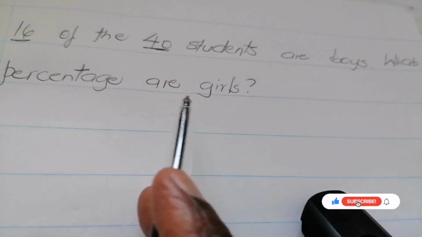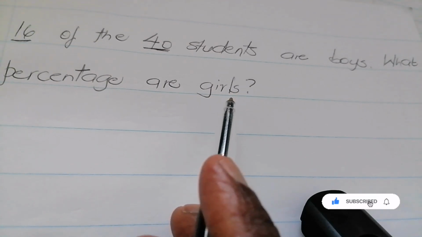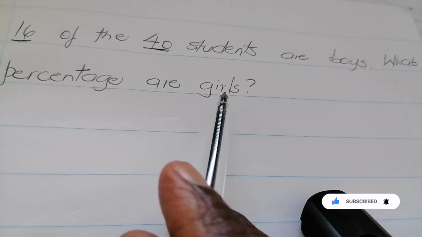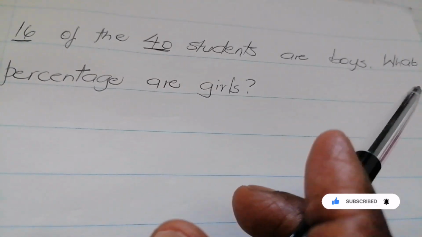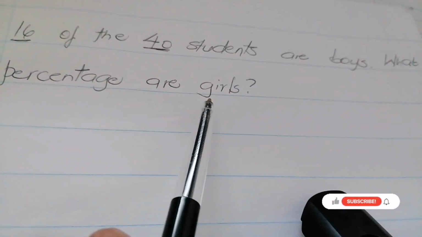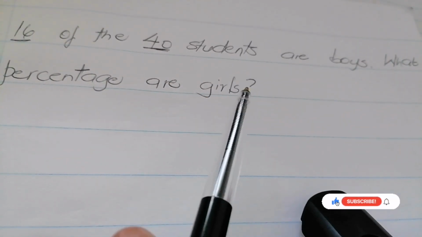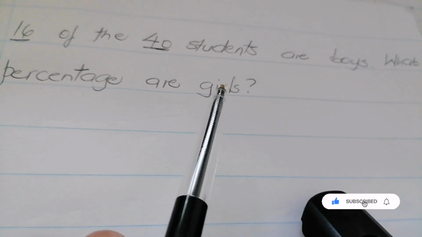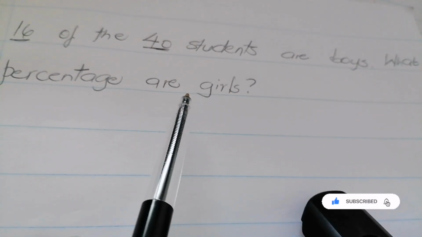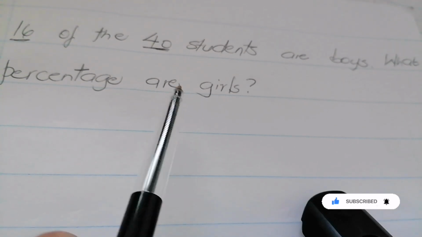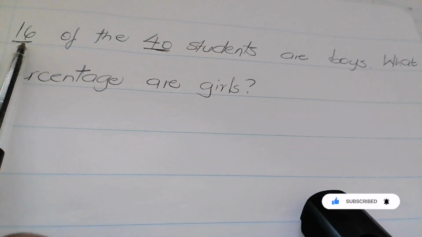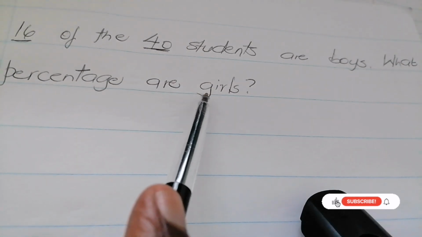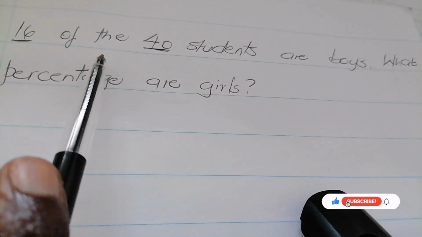The number of girls we are not given, so we have to calculate the number of girls first. Why? Because what is required there is the percentage of the girls. So we have to get how many girls are in the class first. If we are having 16 boys in a class of 40, how many girls are there?